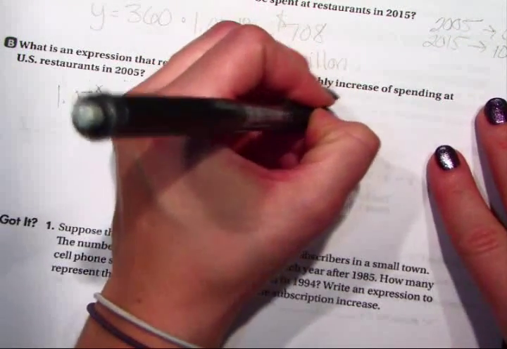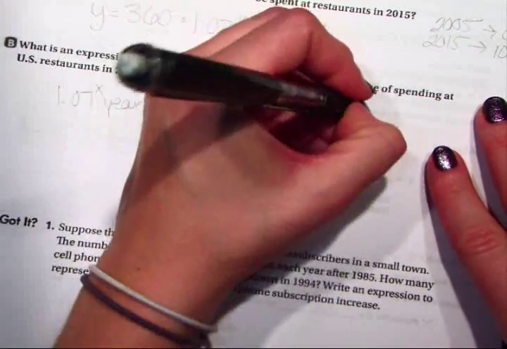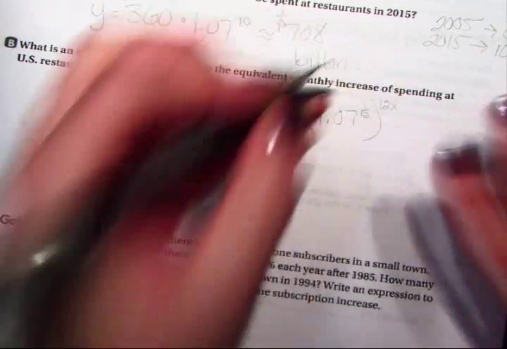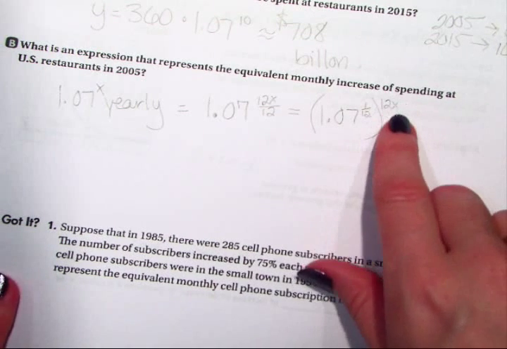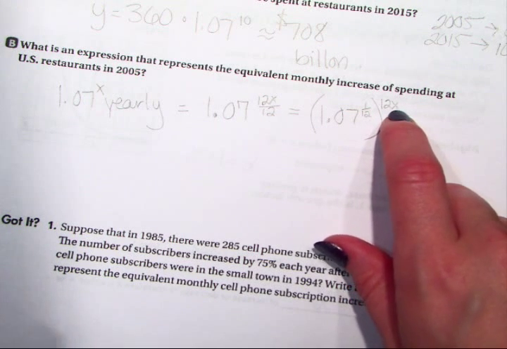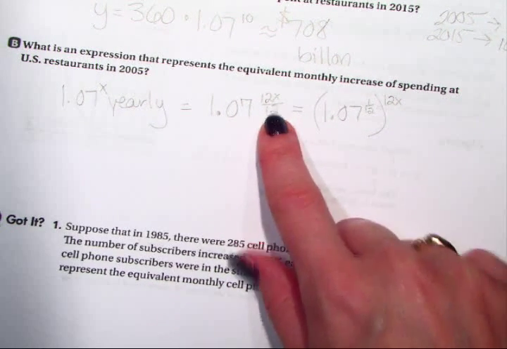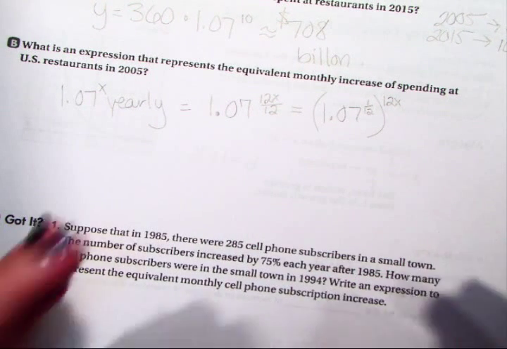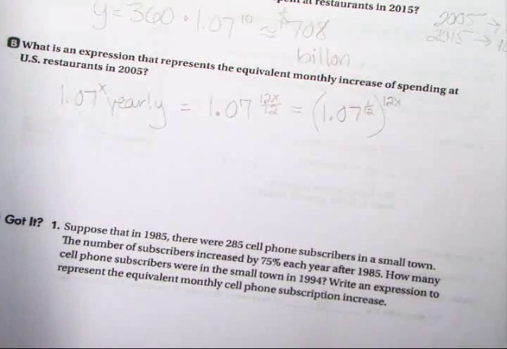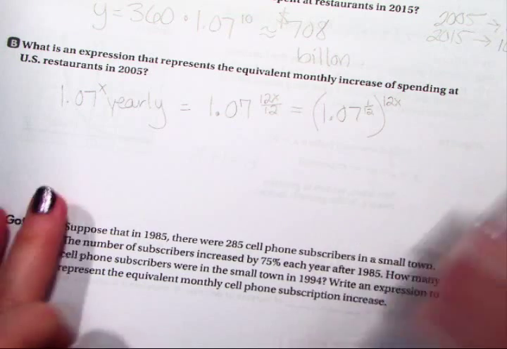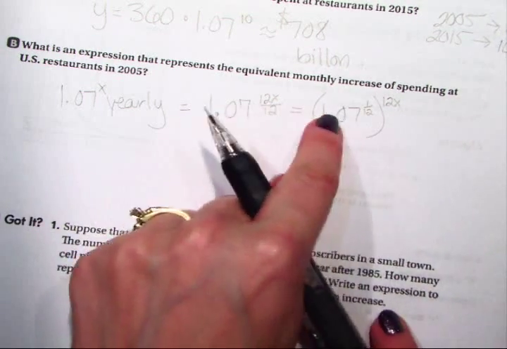I could rewrite this as 1.07 to the 1/12 times 12x. Now, the reason I'm allowed to do that is because your rules from section 7.3 would tell you that if you multiply these together, you would get 12x over 12. Keep with me, okay? All I'm doing is I'm separating your exponent, and I know I'm not making a lot of sense now, but bear with me. I promise that I'm trying to help you. Now, you see the stuff inside?